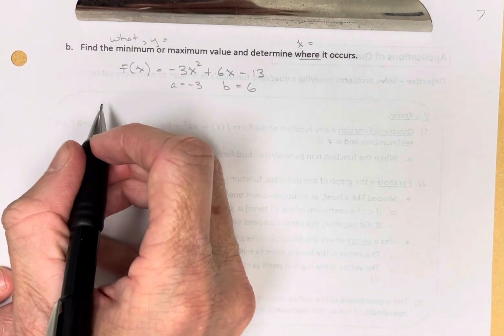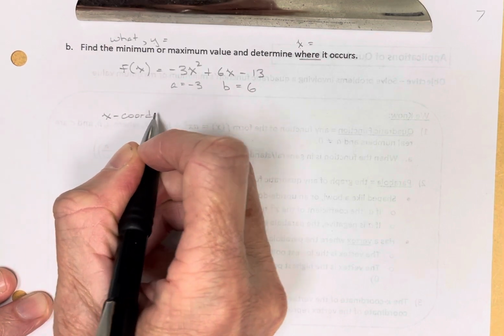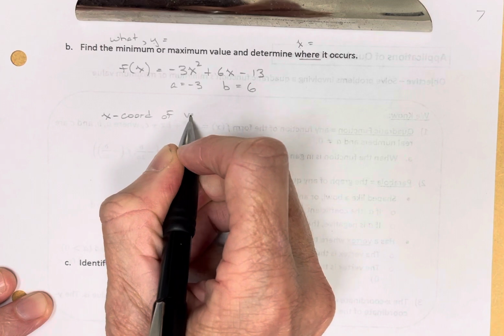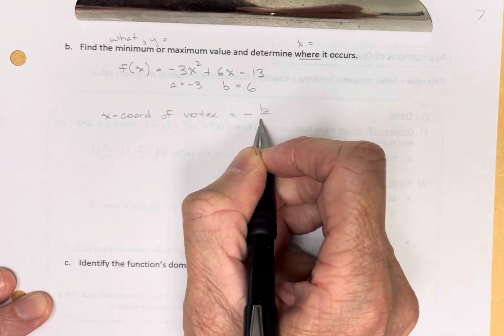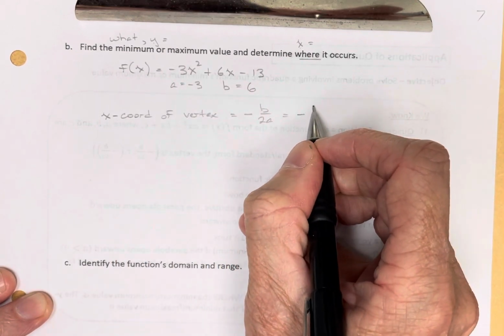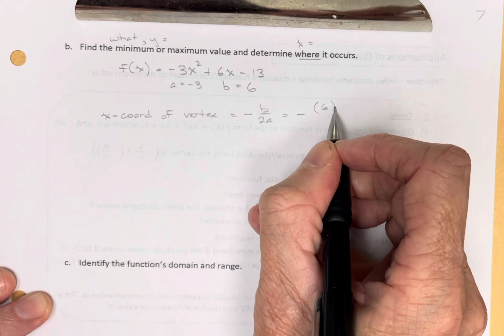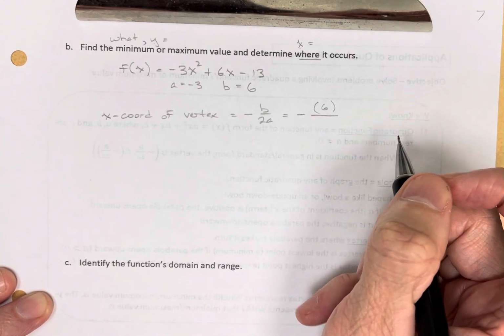Okay, so the x-coordinate of the vertex is equal to negative b over 2a. Well, let's substitute in negative b, which is 6, and as you know, I like to use parentheses just to make sure I don't lose negatives.